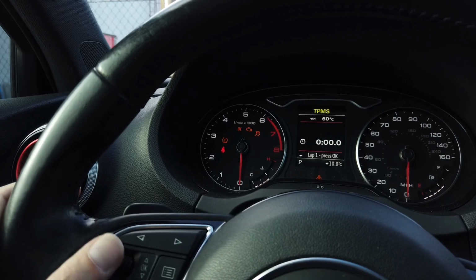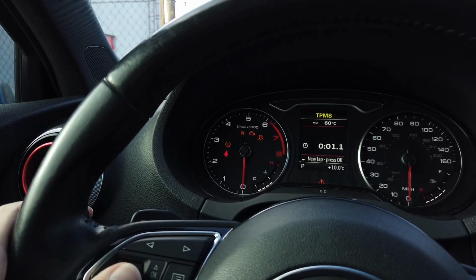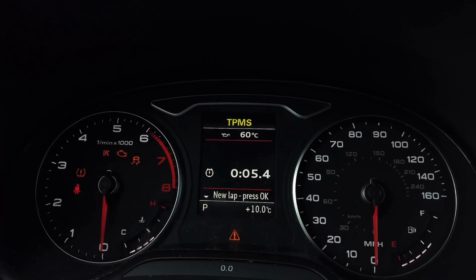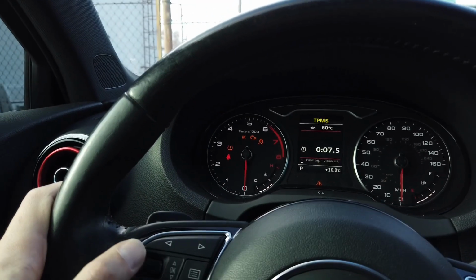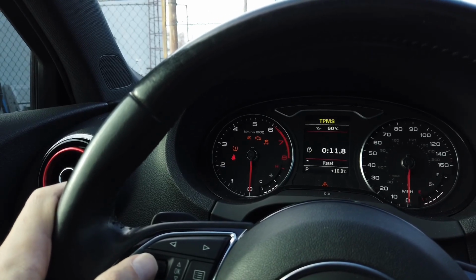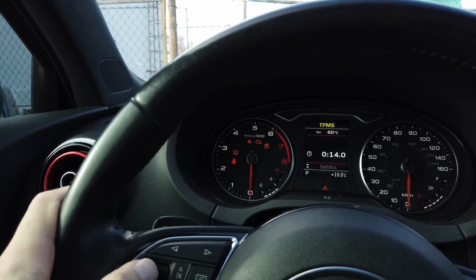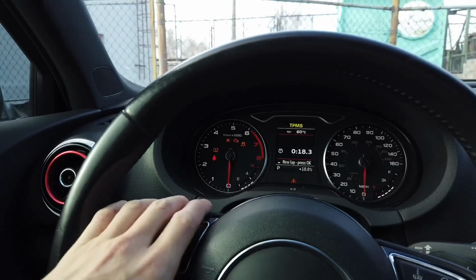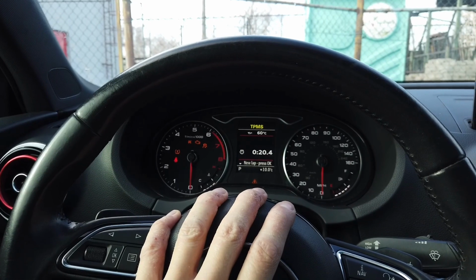So if you want to measure your times, just press to start, and you can see the lap time is being measured right now. And you can scroll down for split times, for pause, for reset and statistics. All cool options over here if you are into this kind of feature.